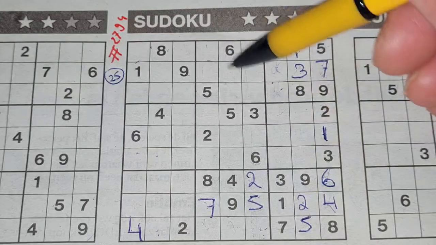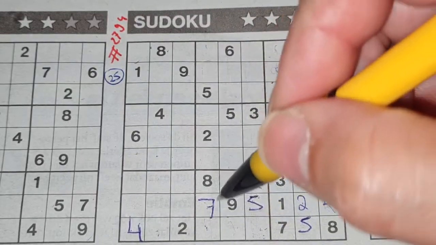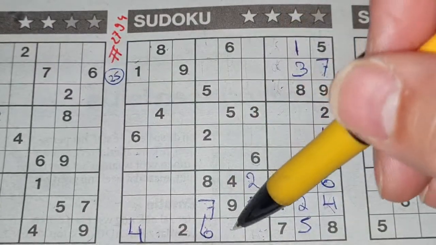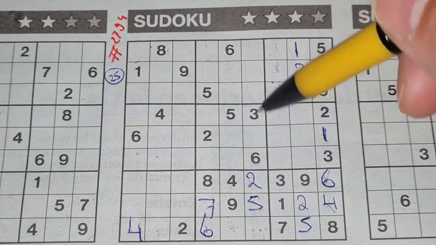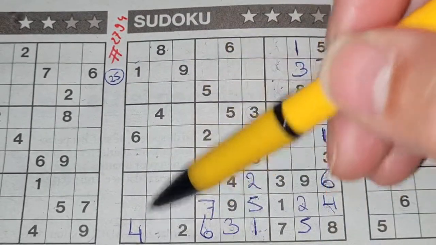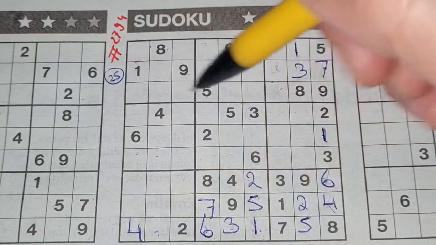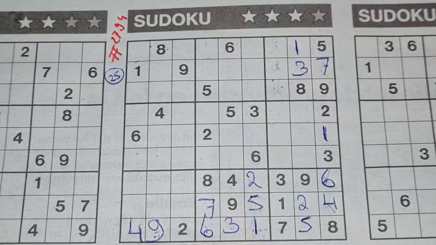6 in this column, 6 in the middle column. So the column next, the only place for the 6 should be there. 2 numbers left in this big square for the numbers 1 and 3. We see here 3, no 3 there. 3 should be here and 1 goes there. 1 box left in the last row for the number 9. 9 is missing. Alright.